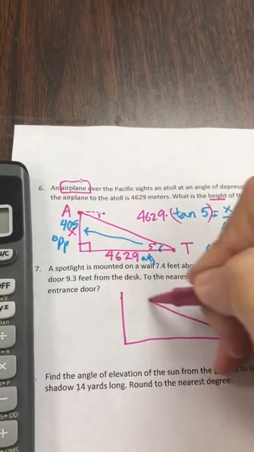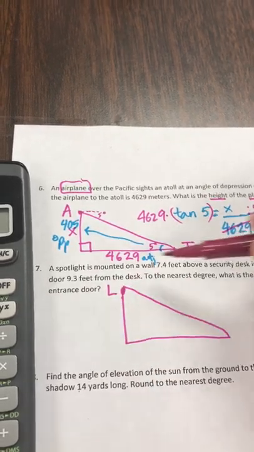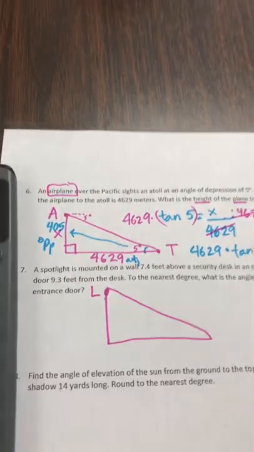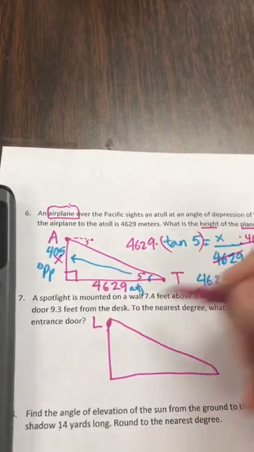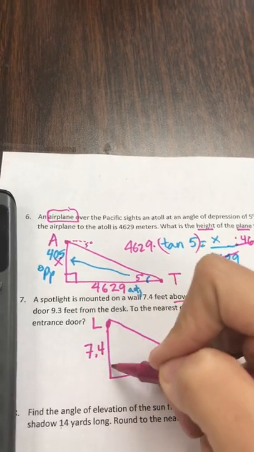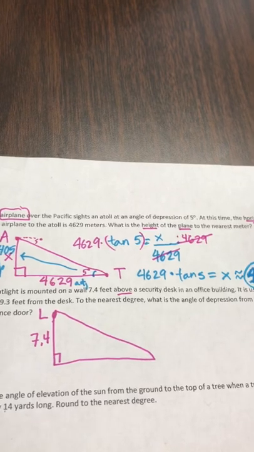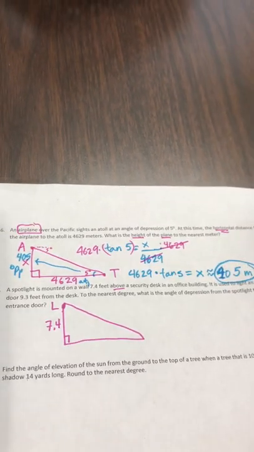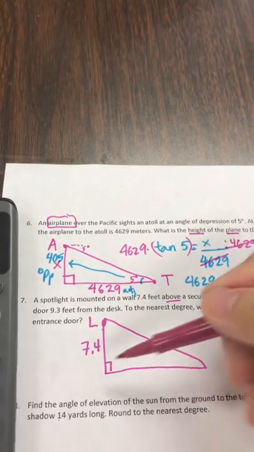Interesting. So my spotlight is mounted on the wall, so this is my light, and it's mounted on the wall 7.4 feet above the security desk. So up or above would probably mean 7.4 goes there. Okay. Then it's used to light an entrance door that's 9.3 feet away from the desk.